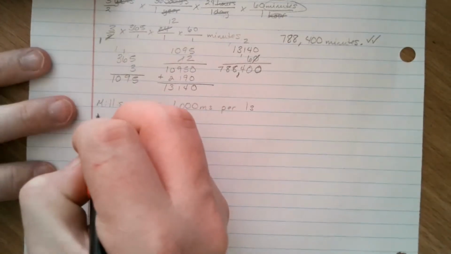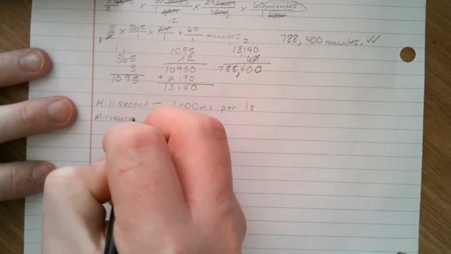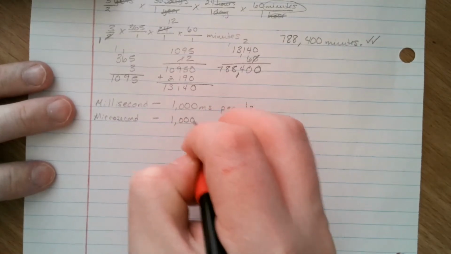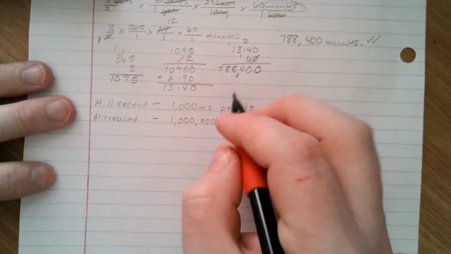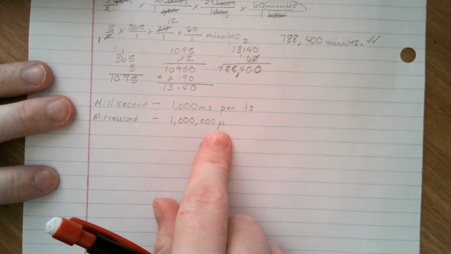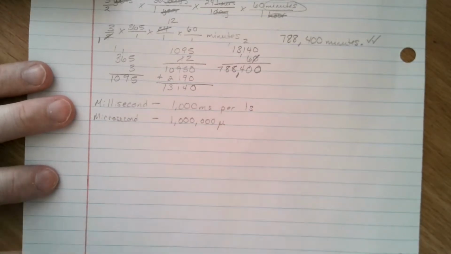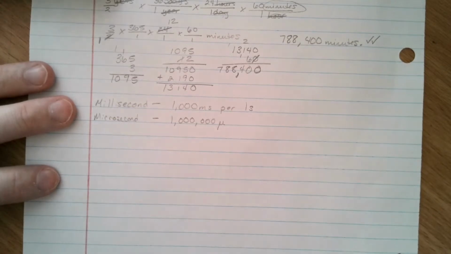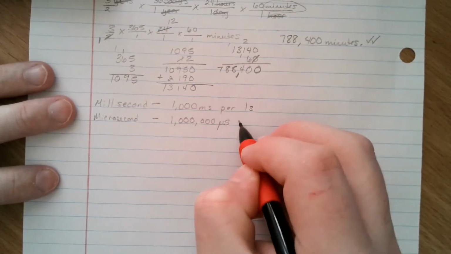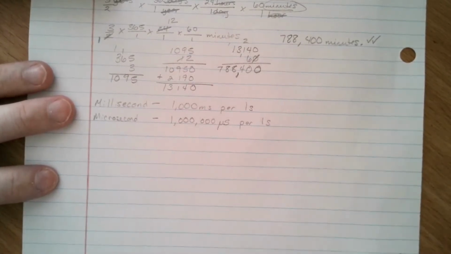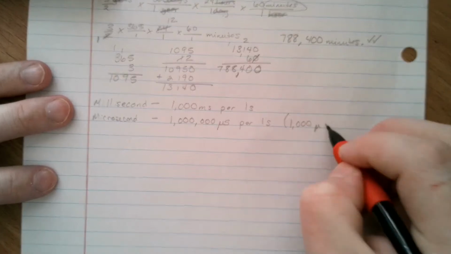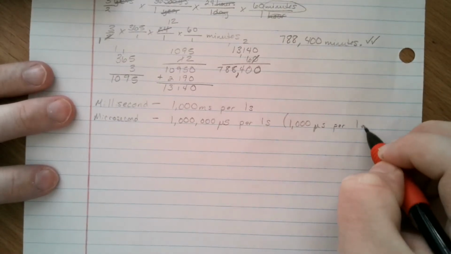And then a microsecond is 1 million microseconds, which is, that's not lambda. What is that? Mu. I believe this is pronounced mu. It's a Greek letter for microsecond per 1 second. So that also means 1,000 microseconds per 1 millisecond.